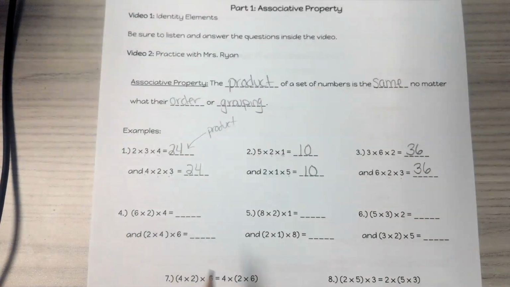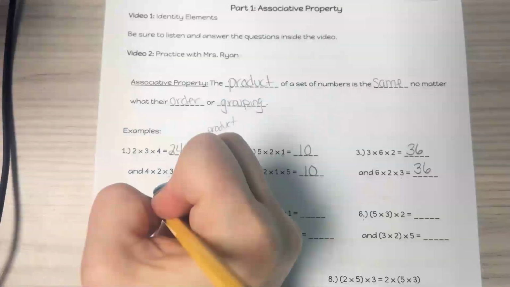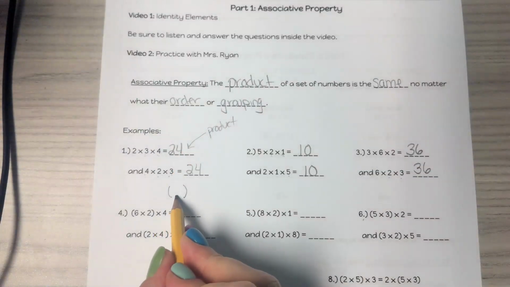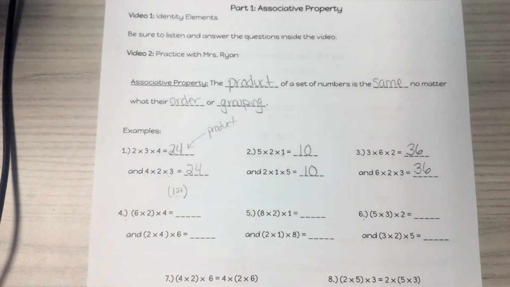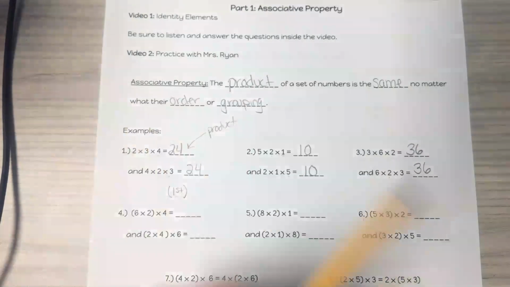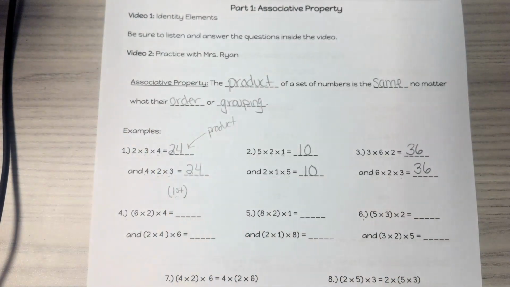Okay, now let's look at our next set of practice examples, 4, 5, and 6. You'll notice that now we're working with parentheses. The rules of math indicate, if you don't know this already, that anything in parentheses has to be solved first. So anything inside parentheses must be solved first. So let's use that rule and keep going with 4, 5, and 6. We always have to start with the parentheses.